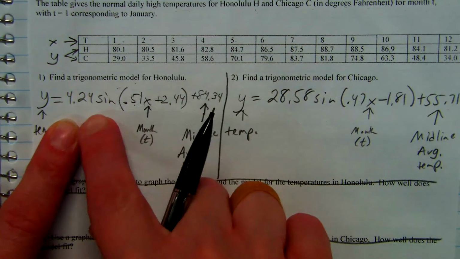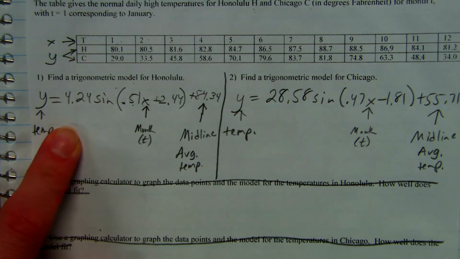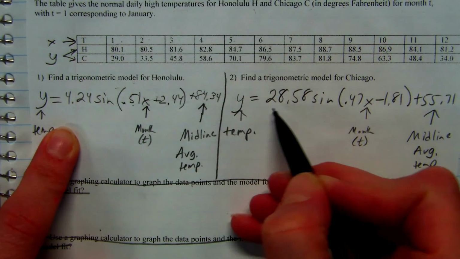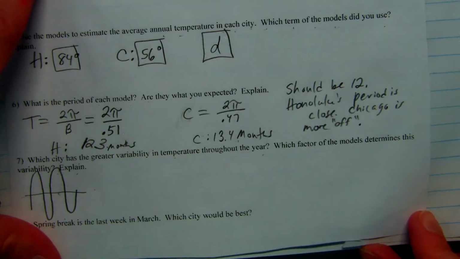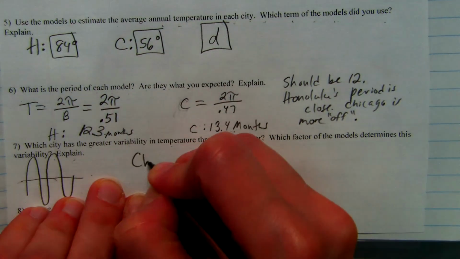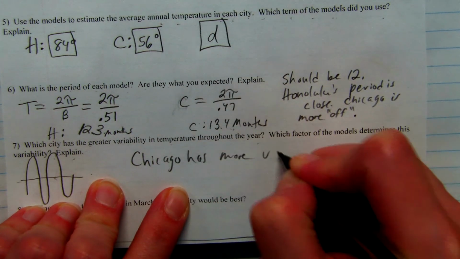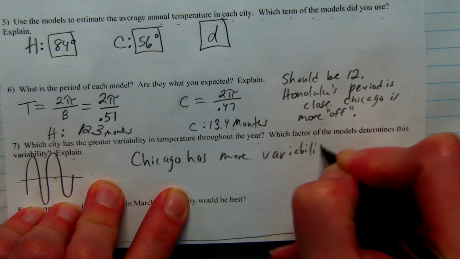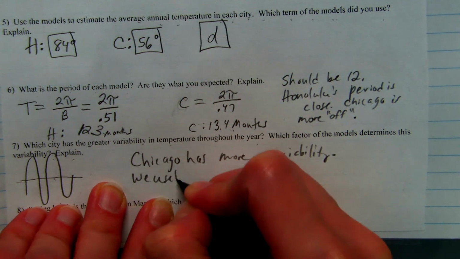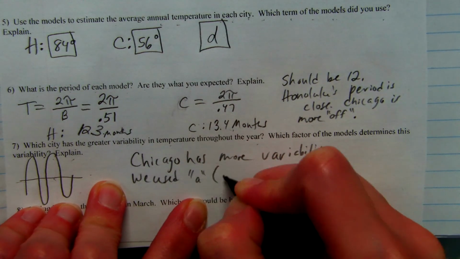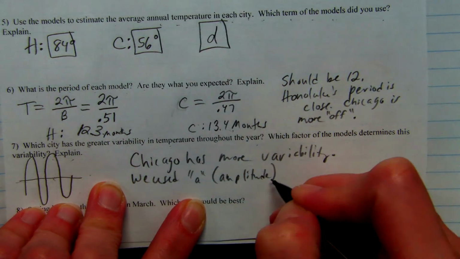Does that make sense? Does it make sense that Honolulu is only varying about 4 degrees up and 4 degrees below the average, but Chicago is varying more like 29 degrees? Yes, it makes sense. So we can say Chicago has more variability. We used A, which is the amplitude, to figure that out.